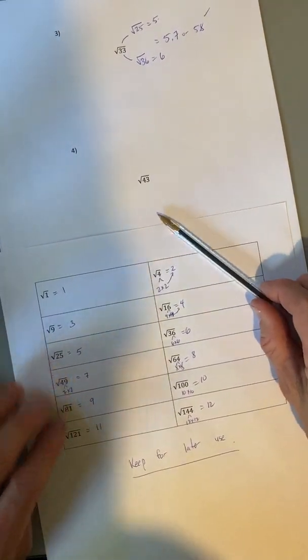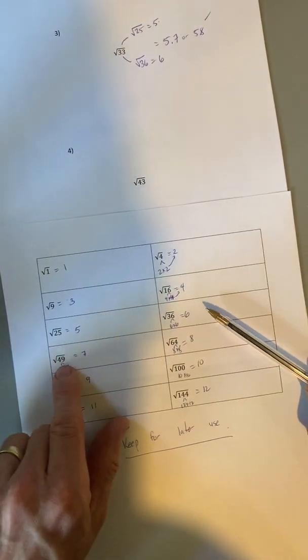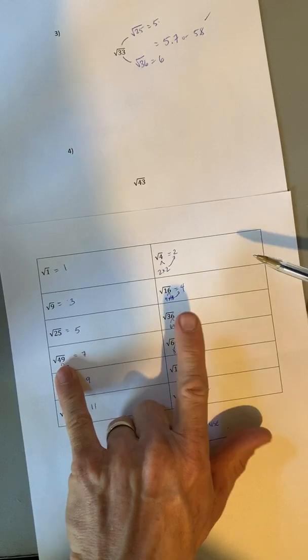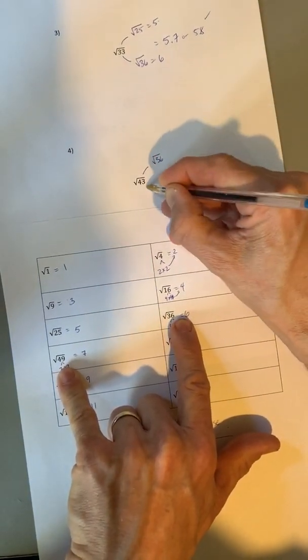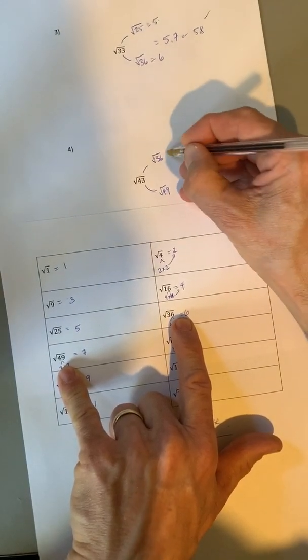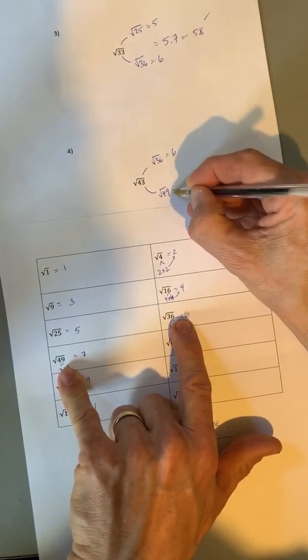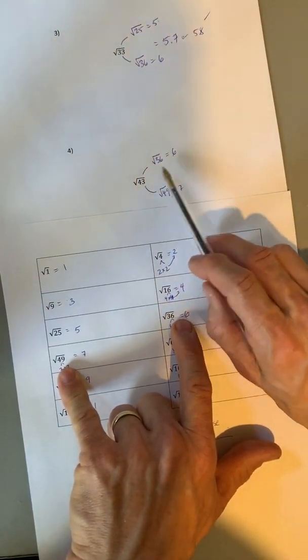43, the square root of 43. We look at our table. 25, 36. Okay, here we are. So look at the 2. Below is the square root of 36. Above is the square root of 49. So that means, well, 36 was 6. 49 was 7. This is a neat one because it's kind of in the middle.